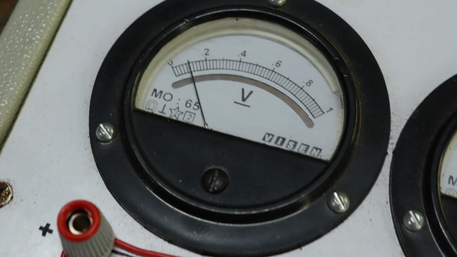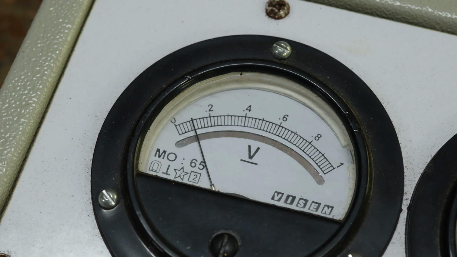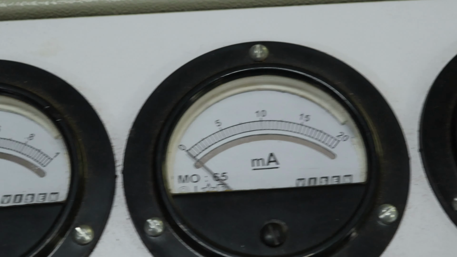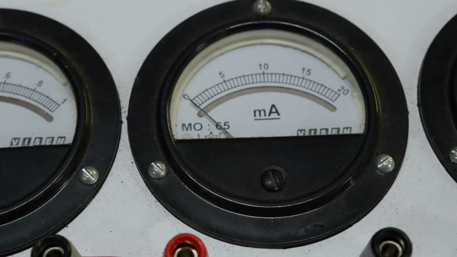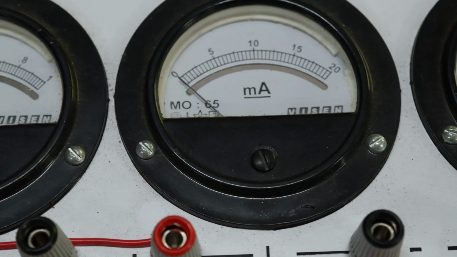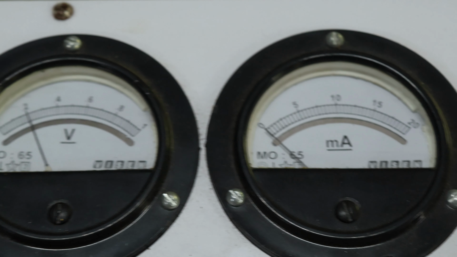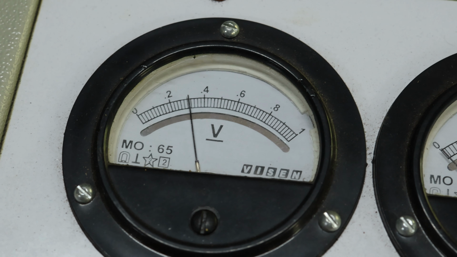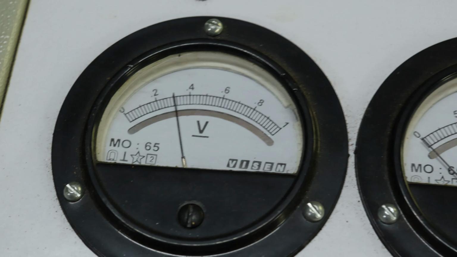Now slowly increase the forward voltage to 0.2 volt and see the milliammeter. So forward current IF is 0. There is no change, no deflection. Now increase the forward voltage gradually to 0.3 volt.